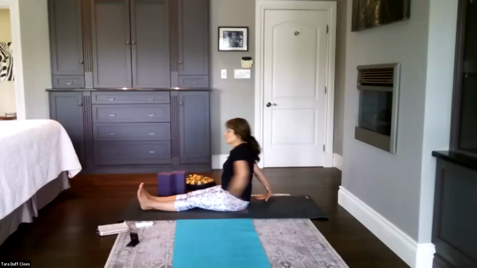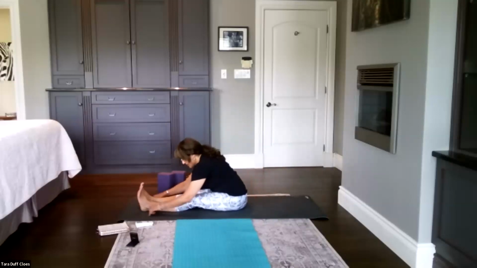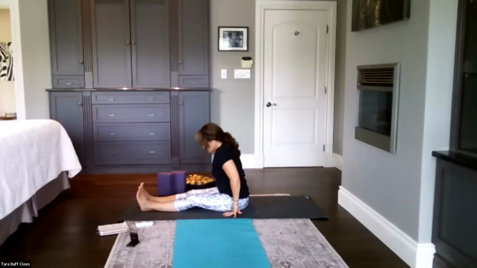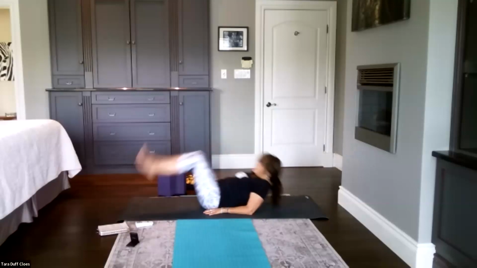Exhale, slowly release. And walk your hands forward for one more Paschimottanasana. Grabbing onto the feet or your ankles, or using a strap. Let your back just round. So now imagine the flip of this. If we were on our back, we would be in plow. So choose to stay here, or let's slowly roll ourselves back and reverse this posture into plow.